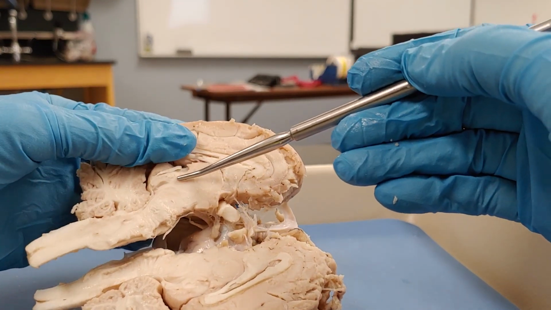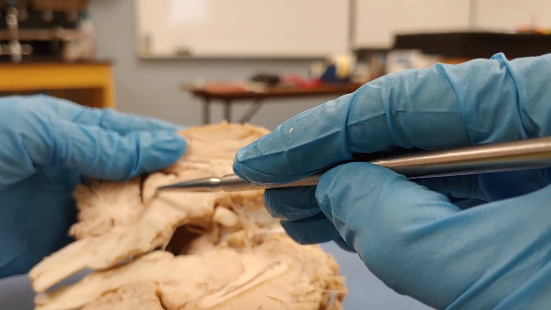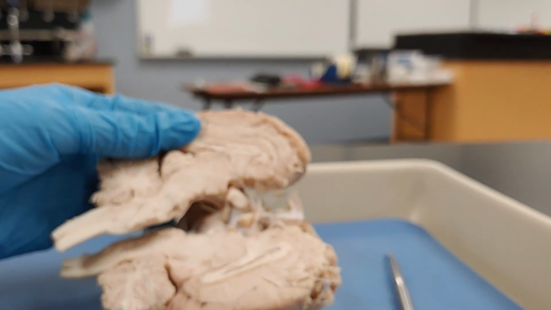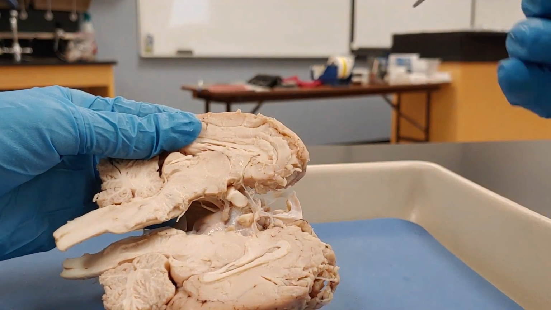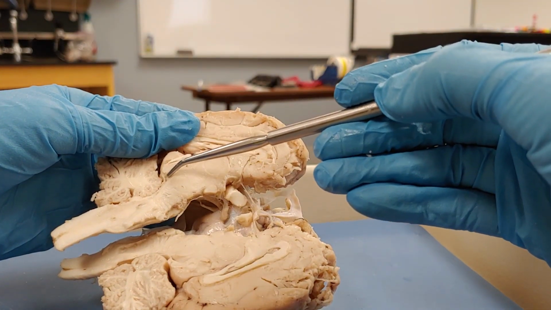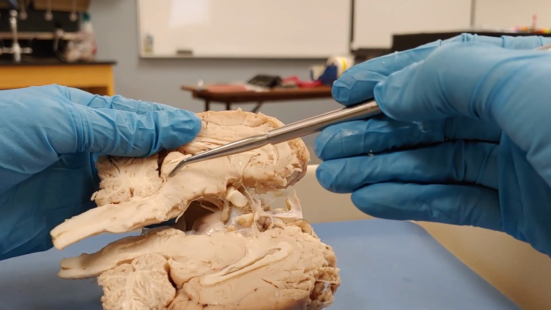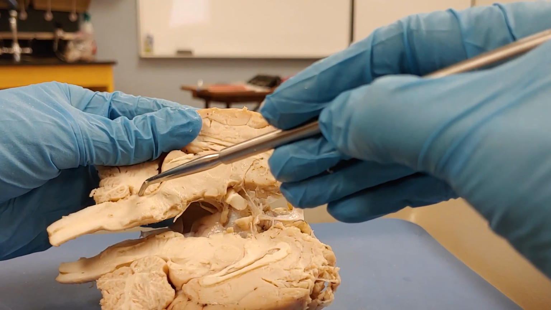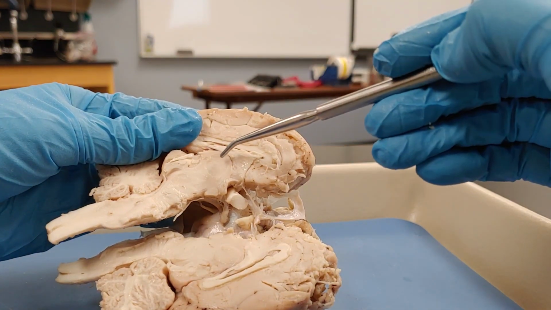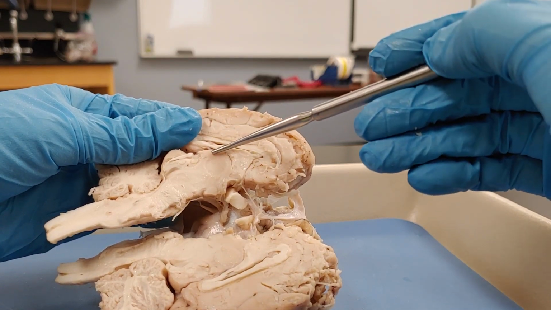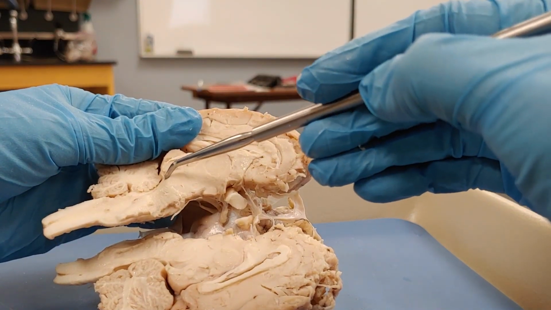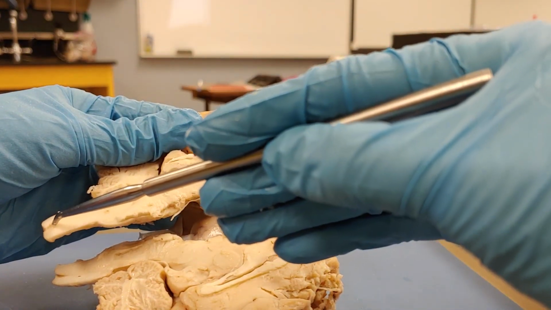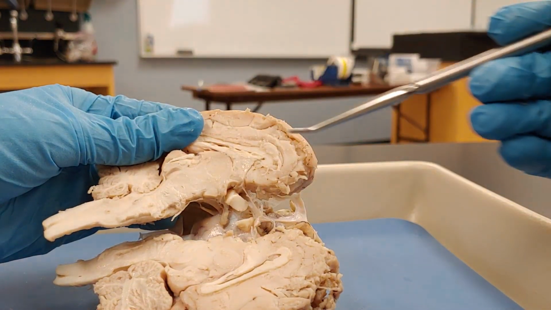The cerebrospinal fluid then flows into the cerebral aqueduct. Let's see. Sorry, my camera got fuzzy here. There we go. The cerebral aqueduct is this path that you can see passing in the midbrain, and it connects down towards the fourth ventricle, which is here at the base of the cerebellum. So we have lateral ventricles, third ventricle, cerebral aqueduct, and fourth ventricle. The fourth ventricle then connects into the central canal that goes into the spinal cord.